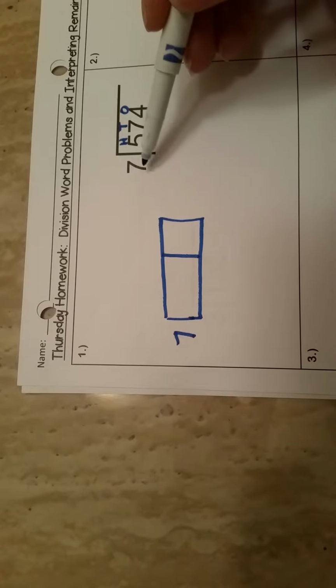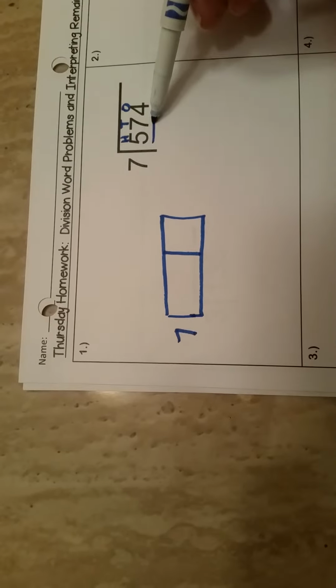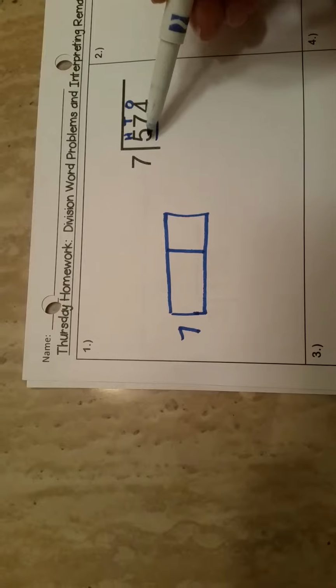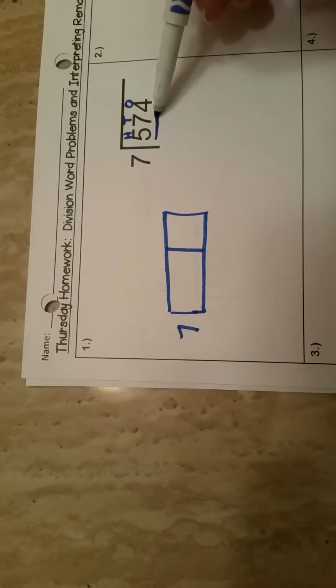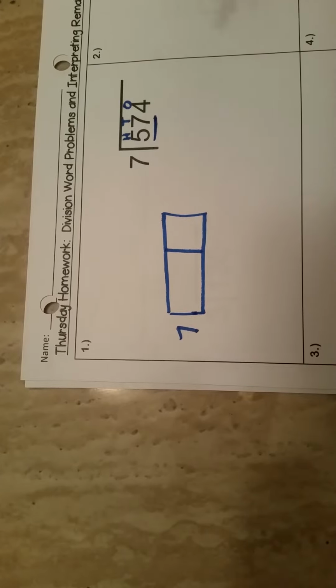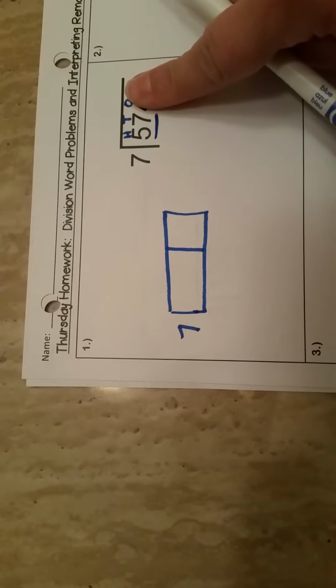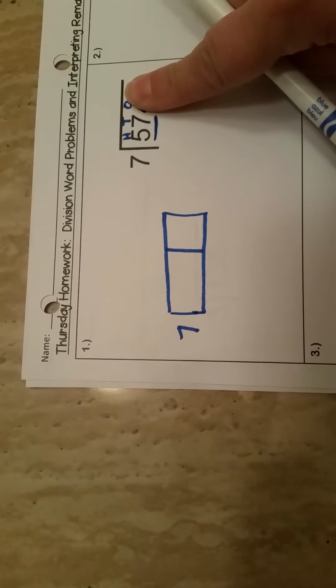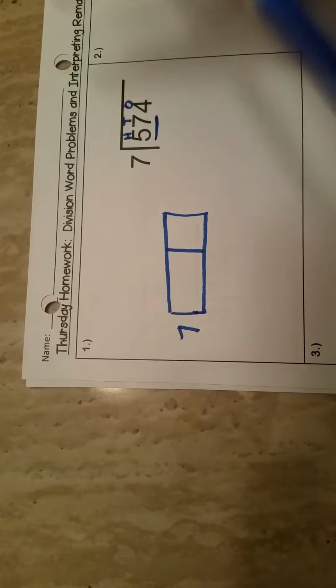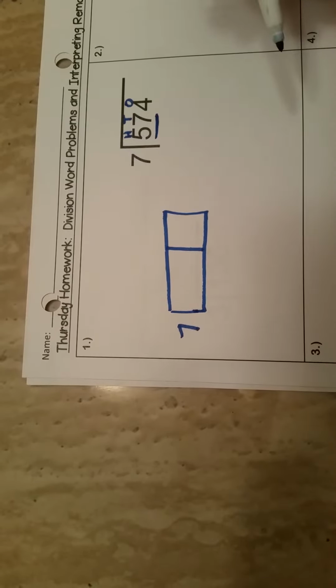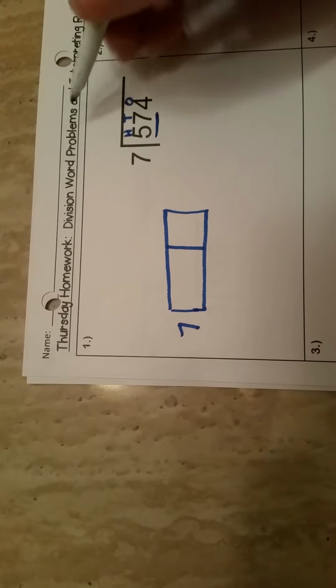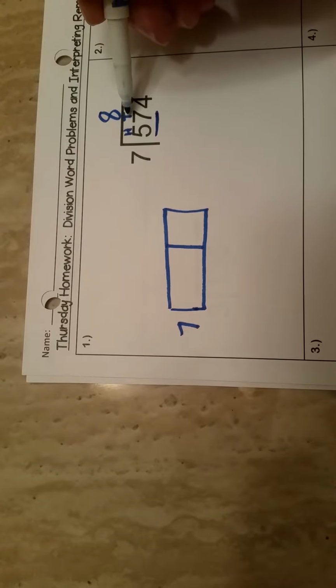Now you're going to ask yourself, how many groups of 7 go into 57? I'm not starting with 5 because 7 is bigger than 5. So we need to go to the next two digits, which is going to be 57. So 57 divided by 7, you're kind of ignoring that 4. How many groups of 7 are there in 57? You would count by 7s until you get to a number close to 57 without going over. That's going to be 8 groups. And 8 is in the tens place.